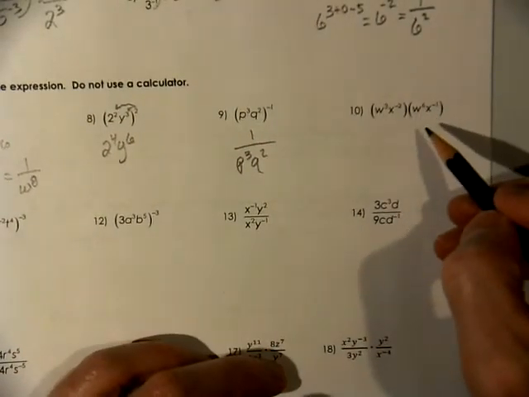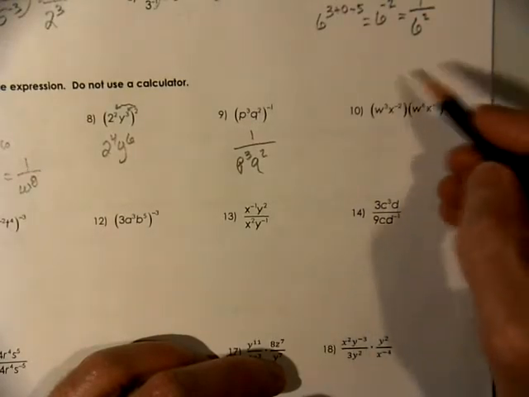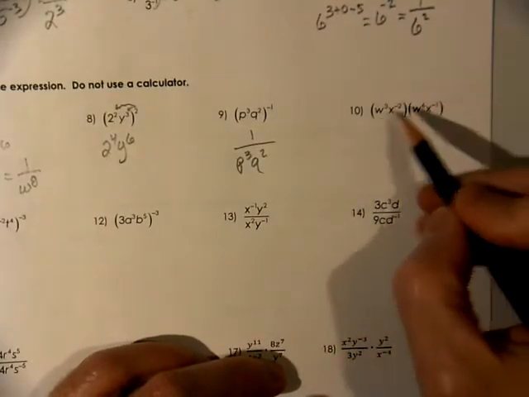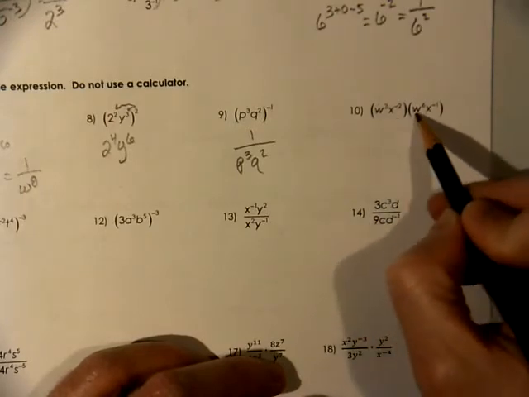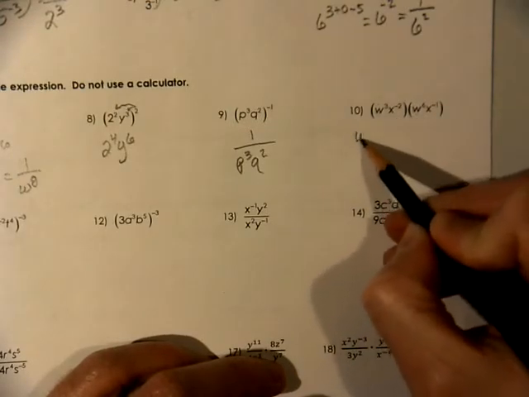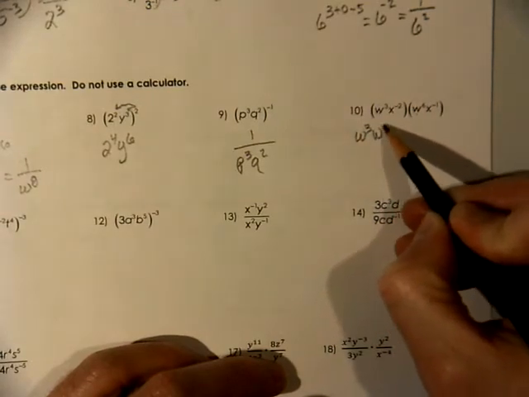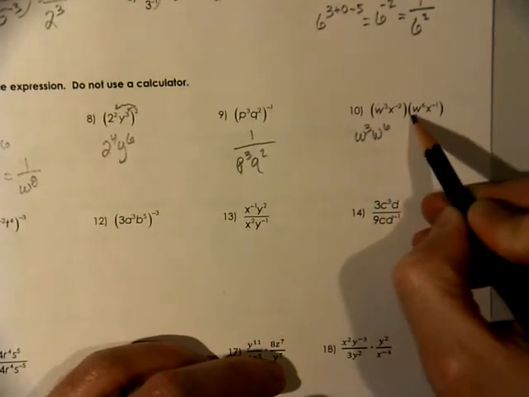Parentheses, they're really not needed. There's nothing going on. You just group your like terms. This is not FOIL. You're not foiling here. It's just W and W. So you're going to work with W cubed and W to the 6th. Those are the two we're going to work with.